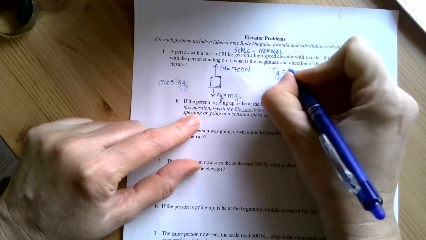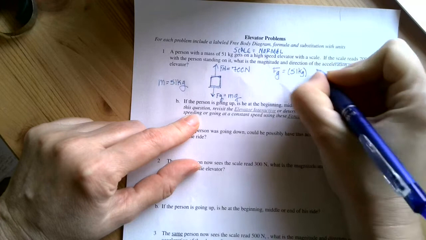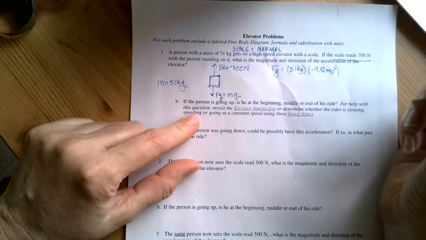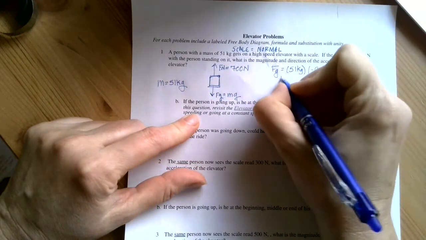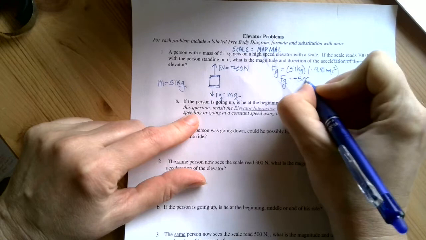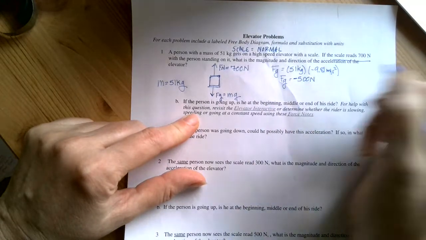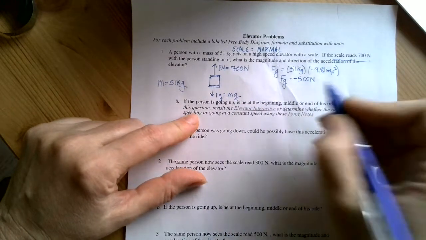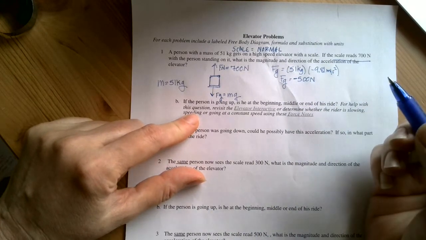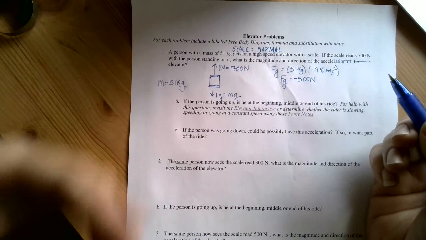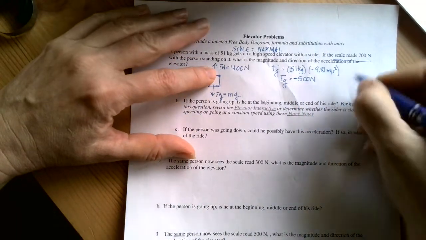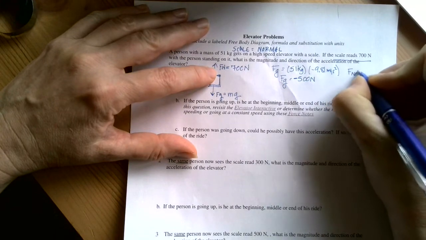F sub G equals 51 kilograms times negative 9.81 meters per second squared. If I do the math there, I get F sub G is negative 500 newtons. Okay. I picked an easy number, so this would work out really nicely. Now, the next step will be components. We don't have any. And the next step is to write specific forms of F net equals ma.